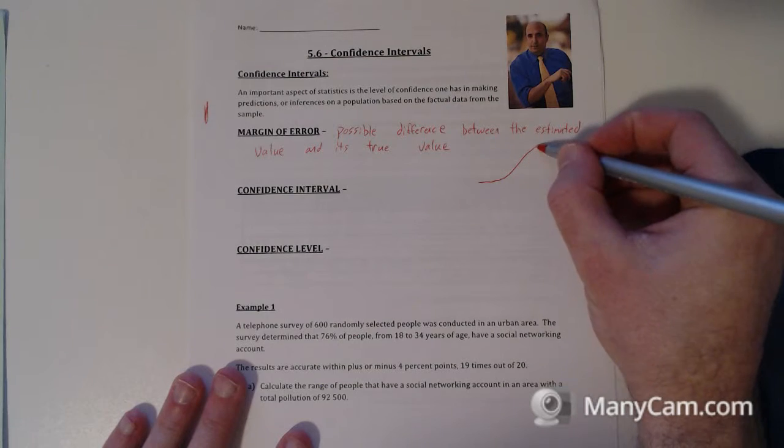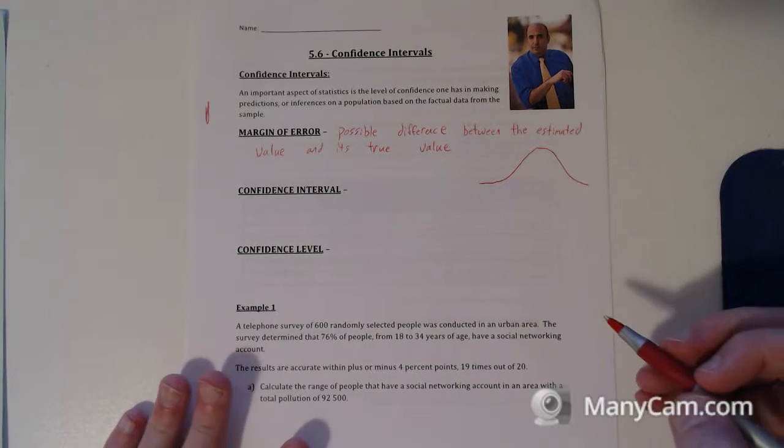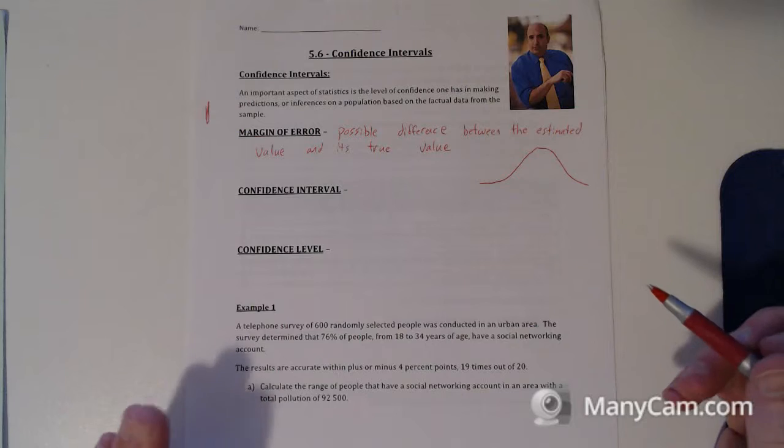So if you have your normal curve, um, sorry, my dog's barking.